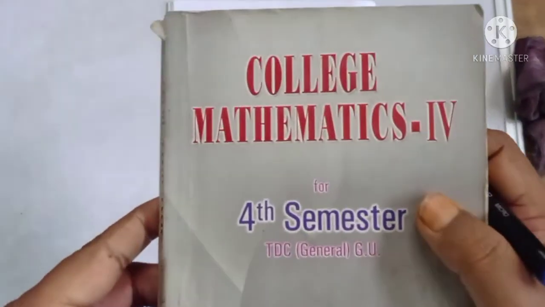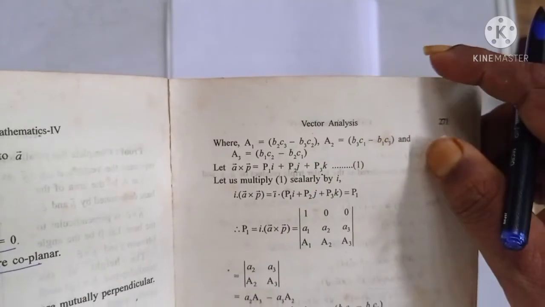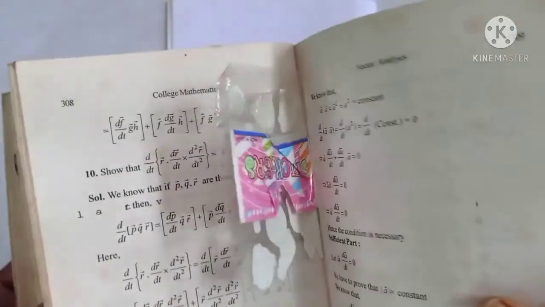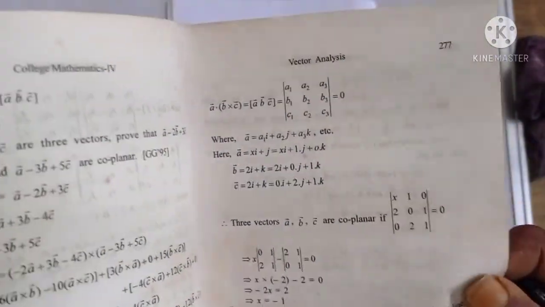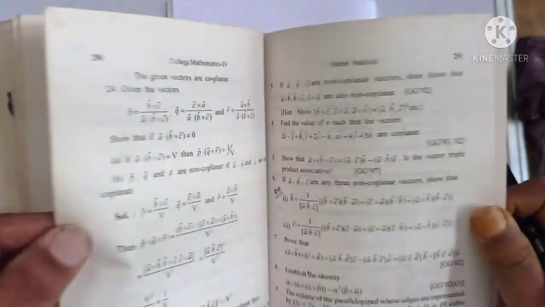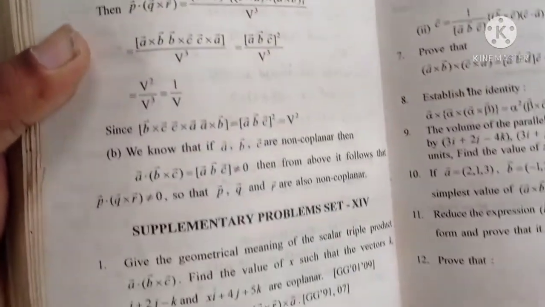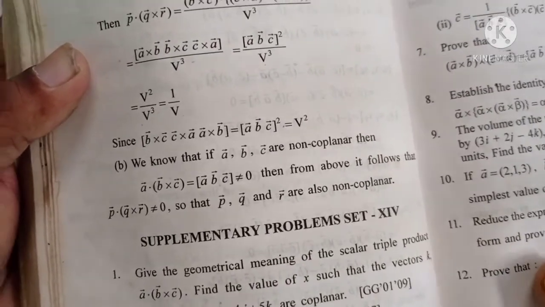This is college mathematics, fourth semester TDC.part University, vector analysis. This is vector analysis. Now I am going to solve this supplement problem set 14.